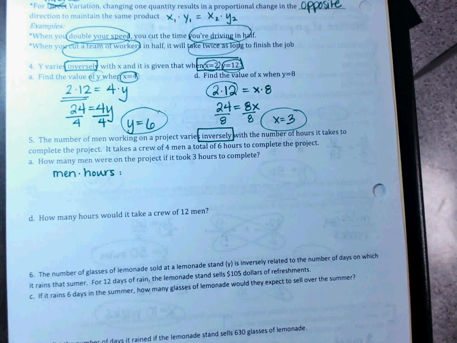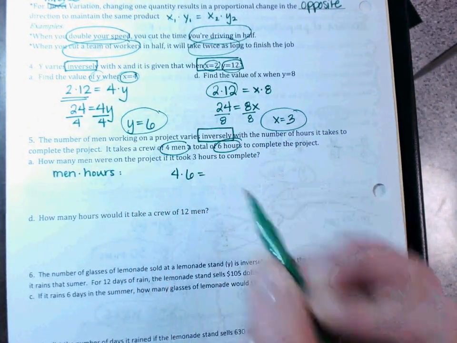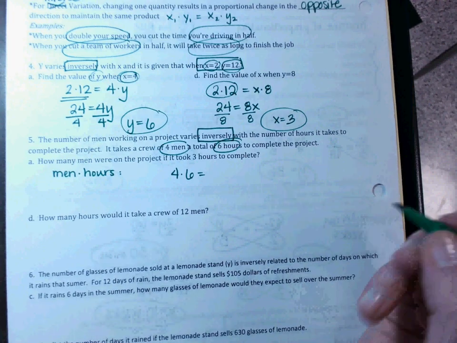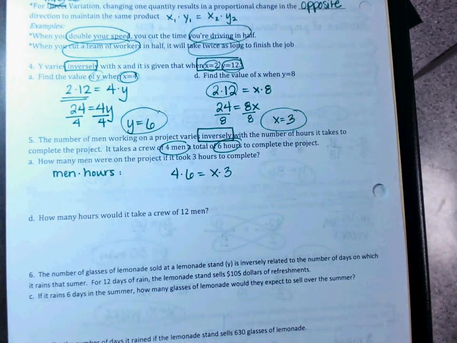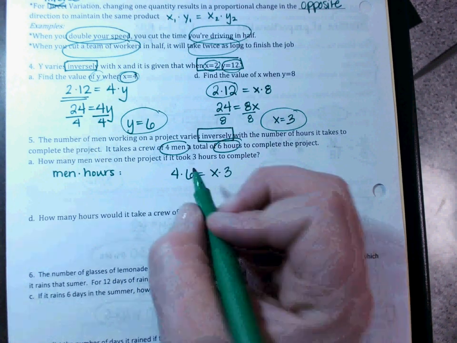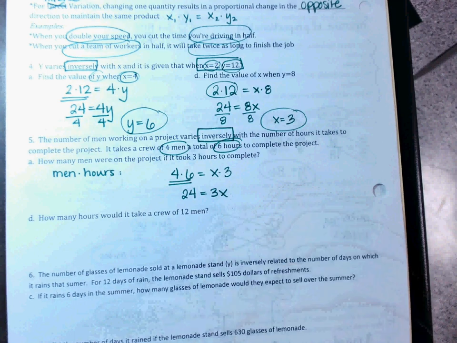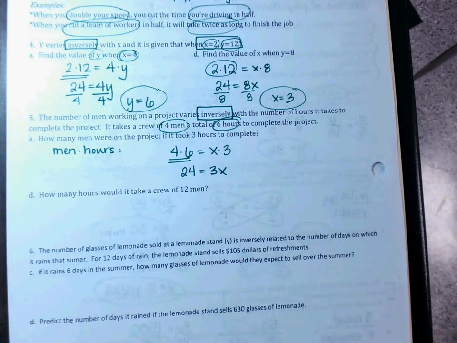So for my first situation, it was 4 men for 6 hours. 4 times 6 equals. Then on the other side it says how many men were on the product if it took 3 hours to complete. So you do x times 3. Okay, solving part is easy. 4 times 6 is 24. X times 3 is 3x. And then to solve, what do I do? Divide by 3.